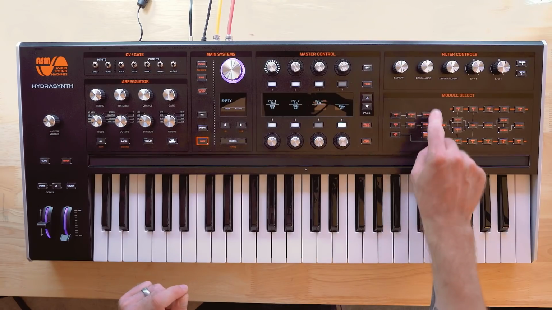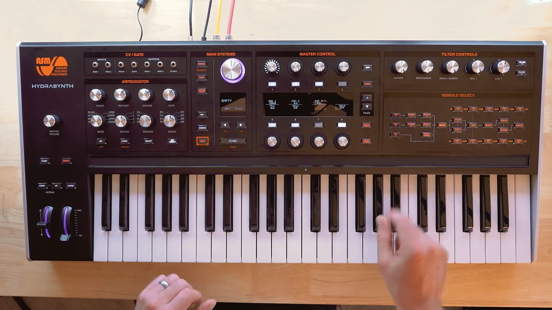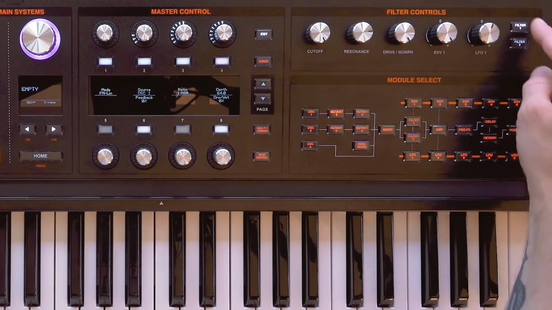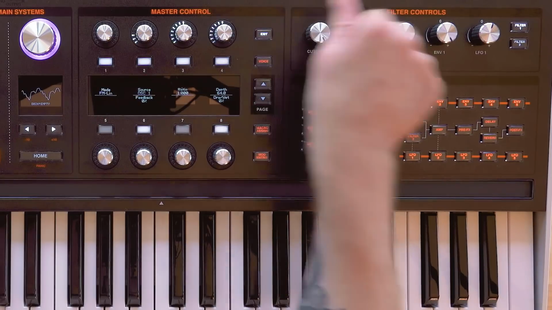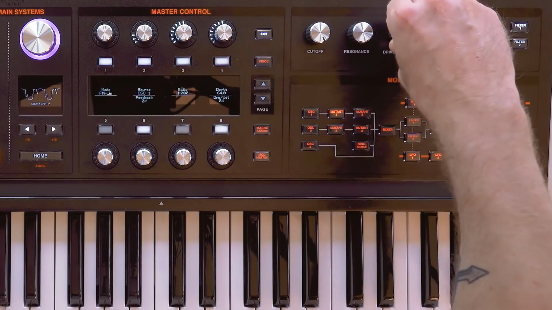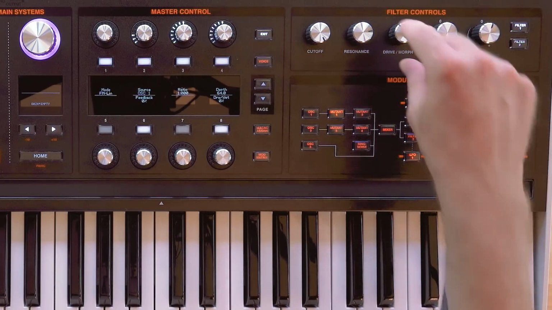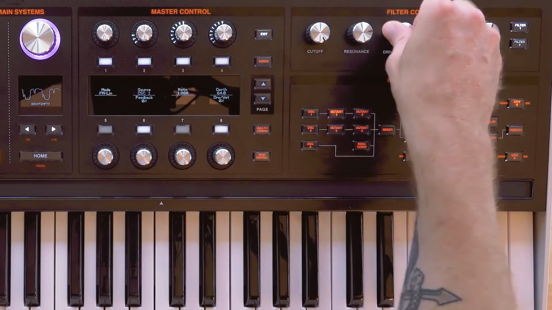All right. So I thought we were going to talk about the mutants next, but let's talk about the filters real quick. So you have 2 filters, filter 1 and 2. By selecting these buttons up here, you pick which one you are going to be affecting. In filter 1 mode, and we'll show you all the modes there, this is a drive.